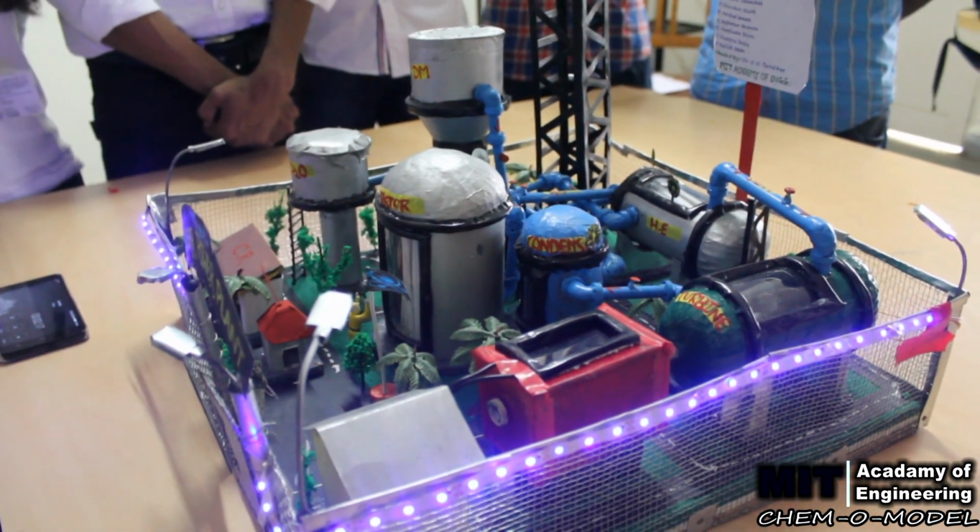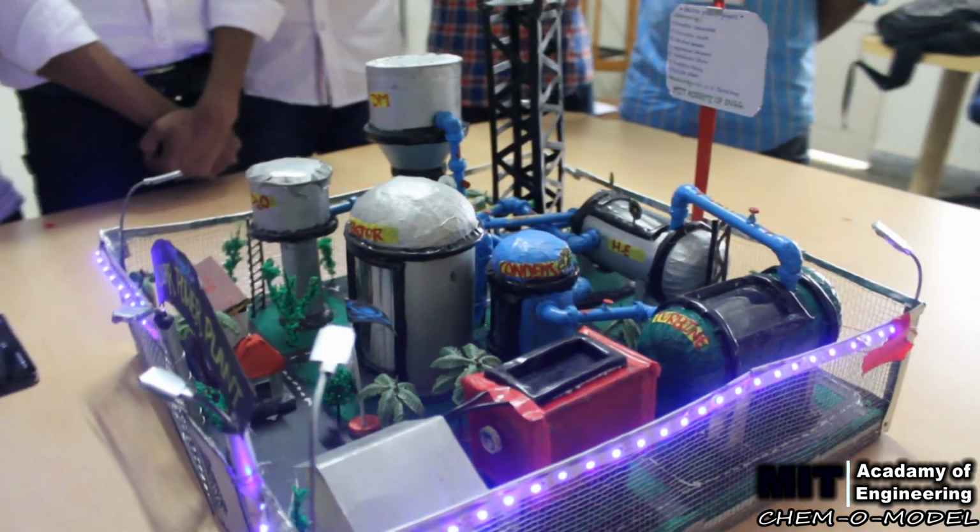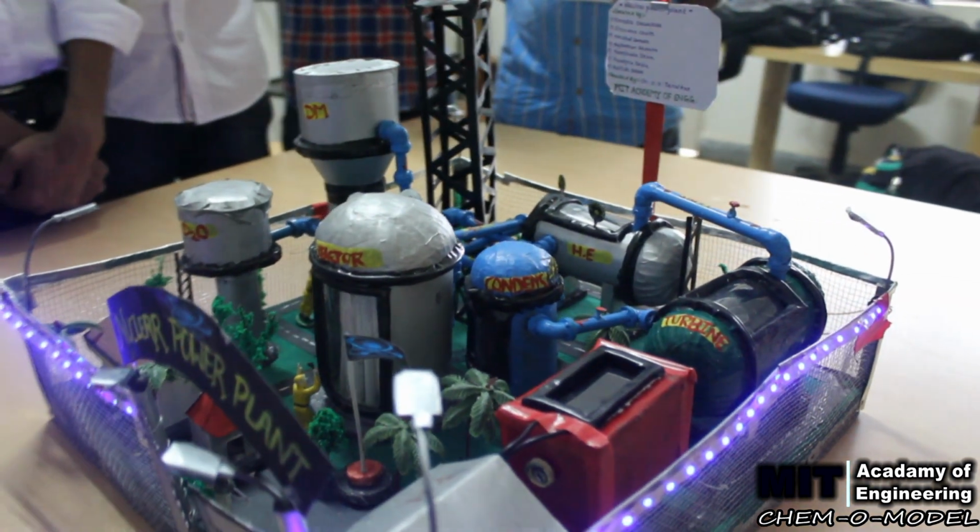Safety measures have been taken for the people working inside the plant and outside the plant to protect them from the radiations.